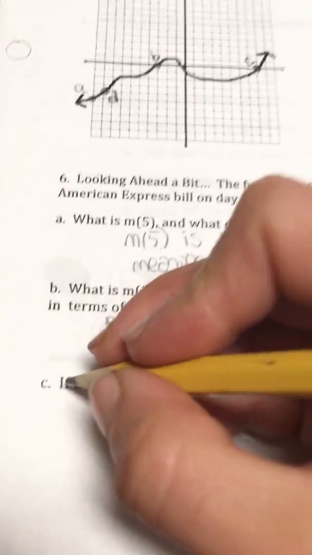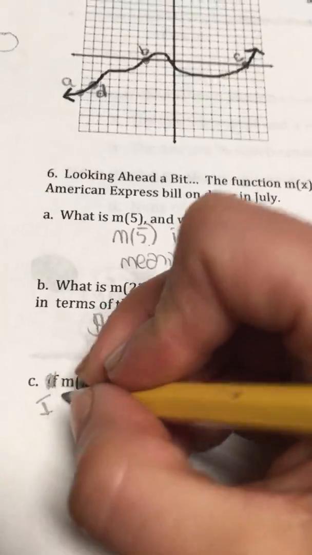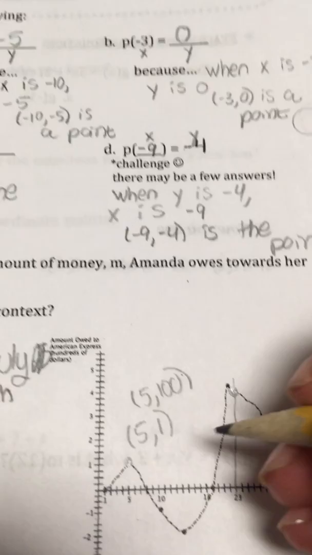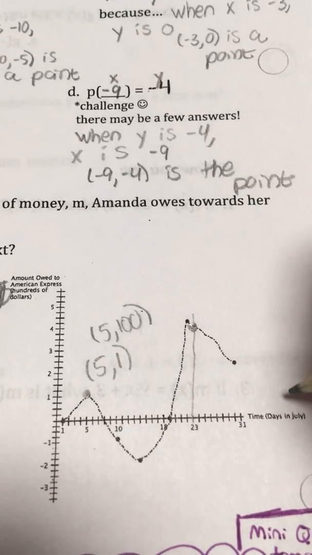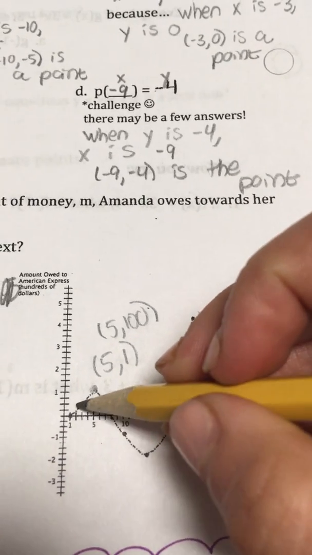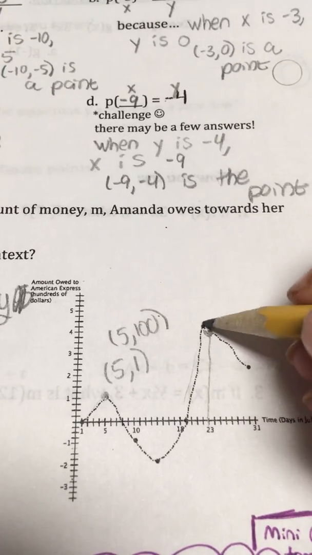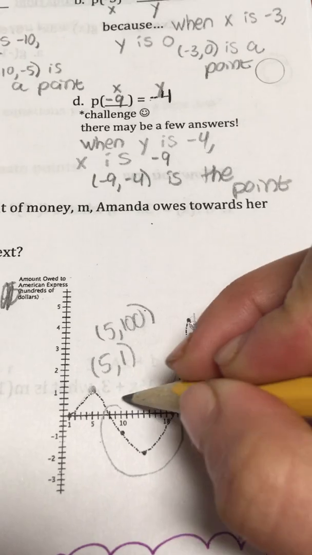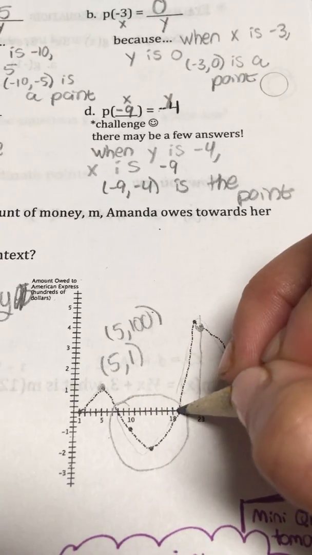Then, this should actually say, sorry, little typo, is m of x less than 0 at all, and what could this mean? So, is m of x less than 0 at all? So here it's above 0, here it's above 0, right? Those are all positive numbers. But between these 2 days, it looks like it goes into the negatives.